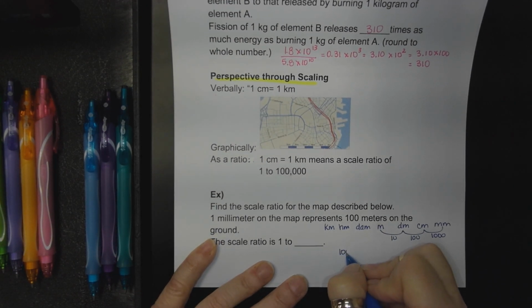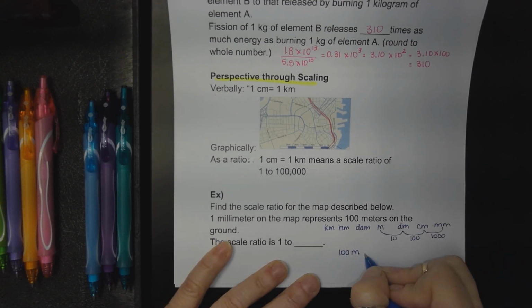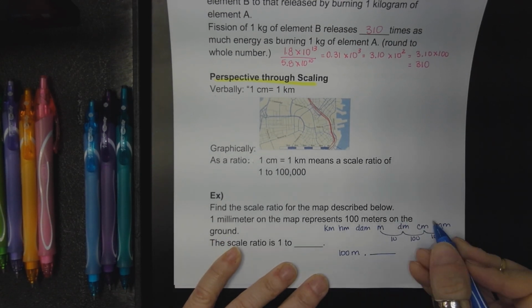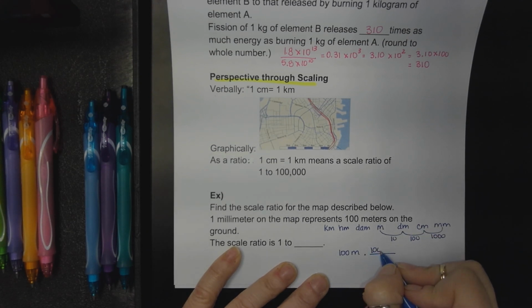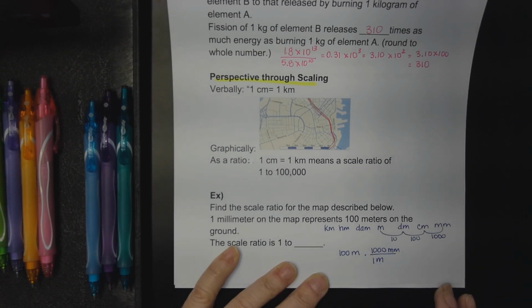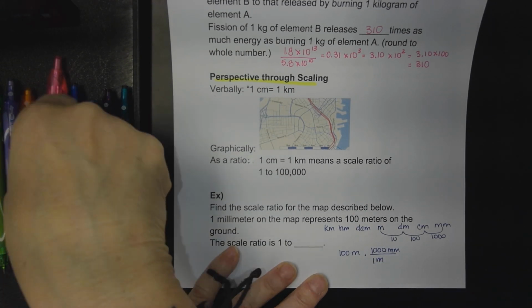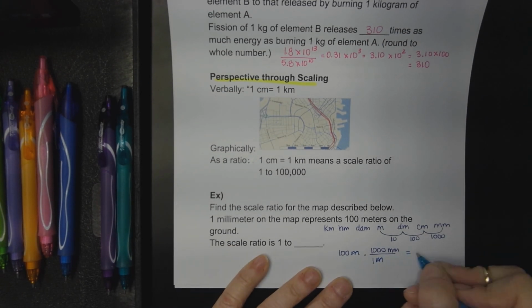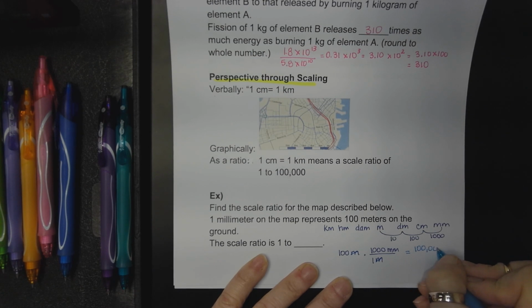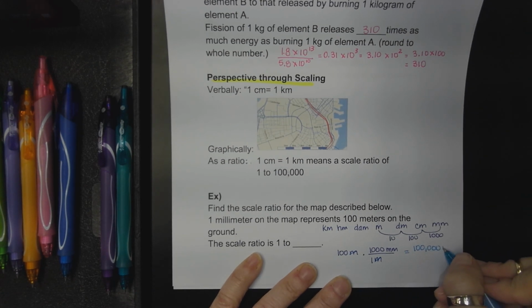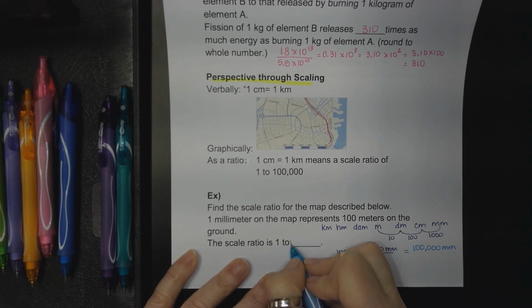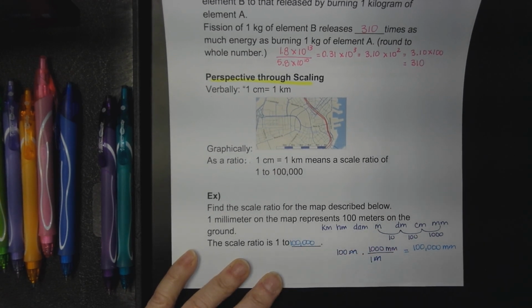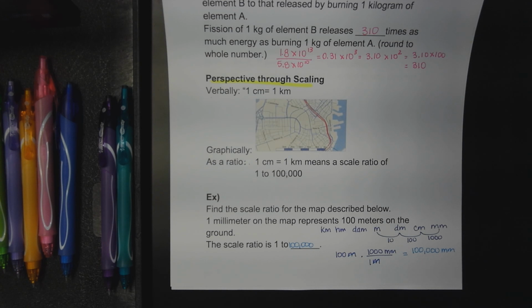So I have 100 meters. And if I want to do 1 meter, it's going to be 1,000 millimeters to 1 meter. So then now we can cancel the meters, and then we just multiply these, which then that's going to give us 100,000 millimeters. So that's 1 to 100,000. That's easy. That's how I do it. I think that's the easiest way to do it. Obviously, that's the way I do it.